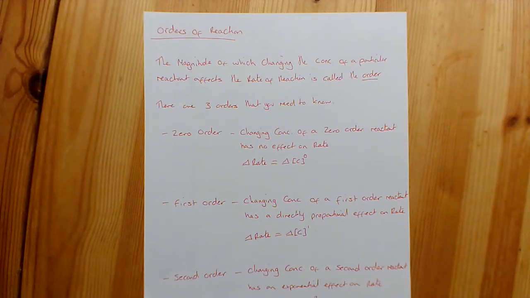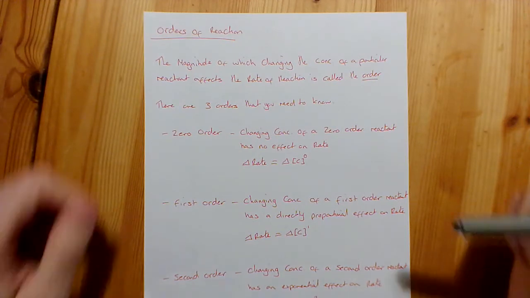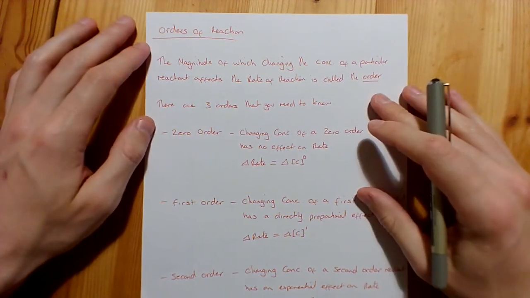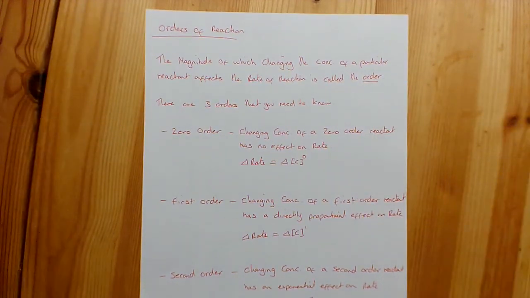So the first thing we're going to look at is the orders of reaction, which essentially is the magnitude to which the rate is affected by changing the concentration of a reactant. So for example, if you double the concentration of that reactant, does it double the rate? Does it quadruple the rate? Does the rate remain unchanged? And that is determined by the order of that reactant.